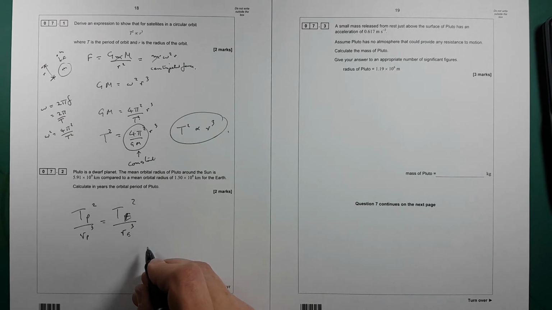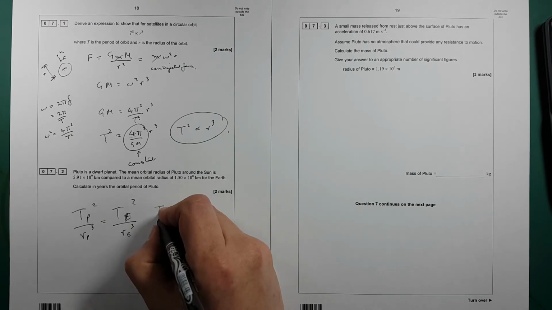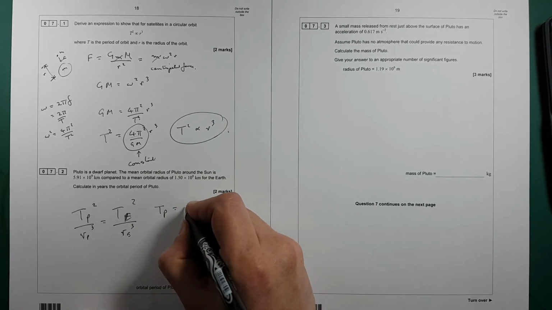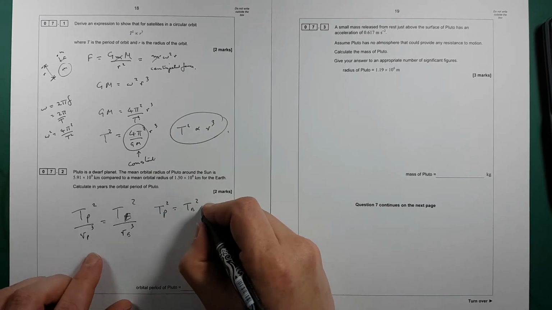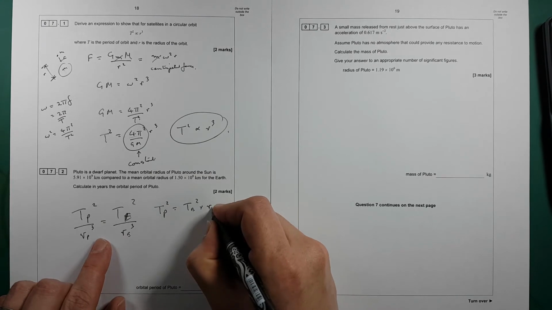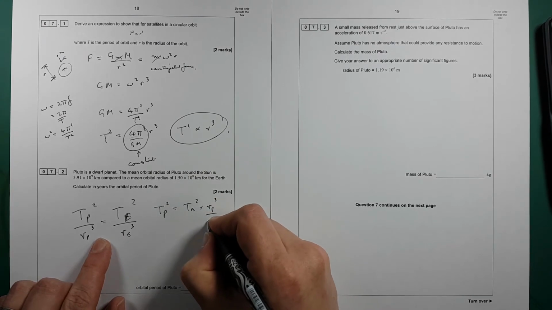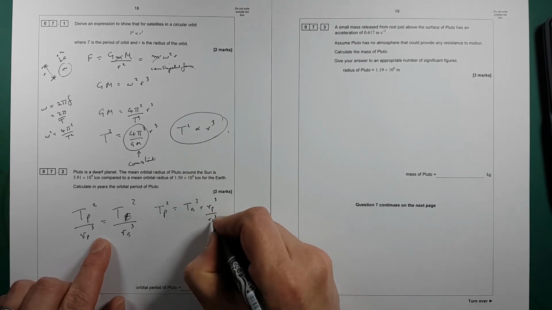So we want to find out what Pluto's time period is, so we need Tp is going to equal Te squared times Rp cubed over Re cubed.